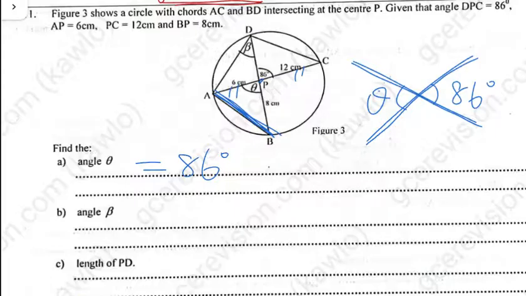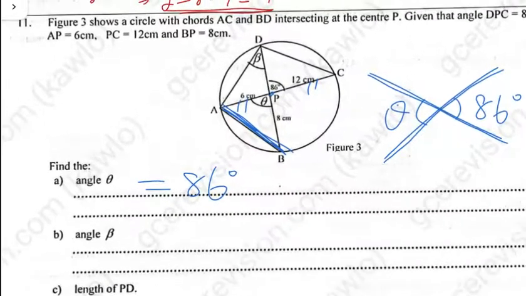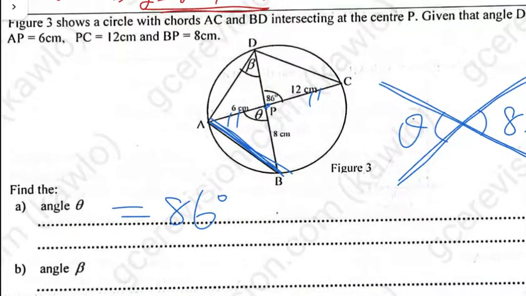Okay, so let me expand this. So we know that this angle plus this angle here should give us 180 degrees. If this one is already 86 degrees, what is left to make it 180 degrees? So this is 94 degrees. So we have 94 degrees, and you equally have 94 degrees here. So this angle is 94 degrees, and this is 94 degrees.